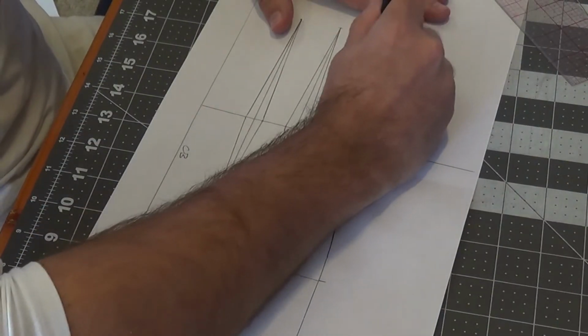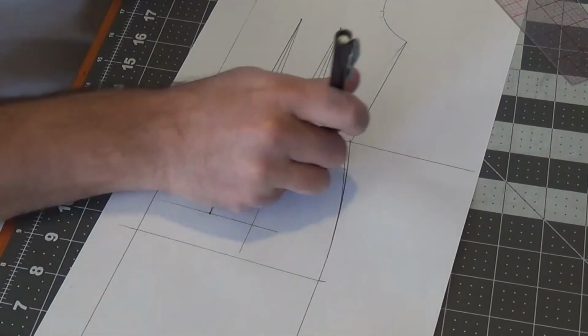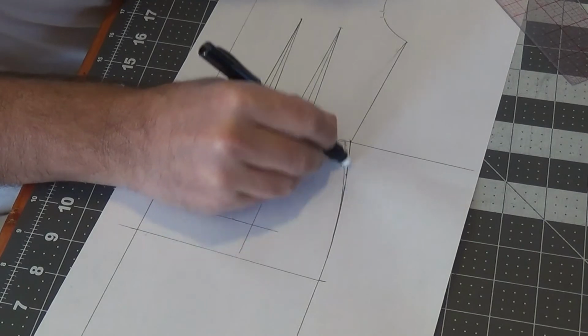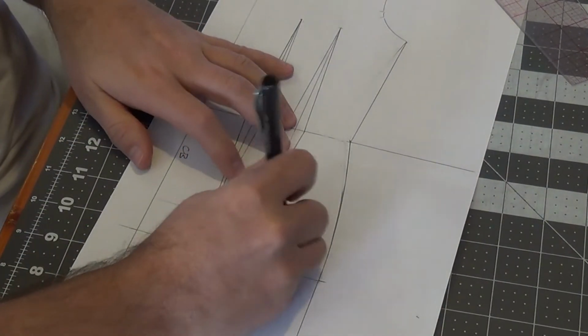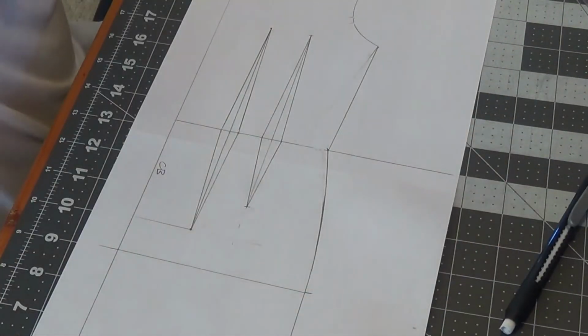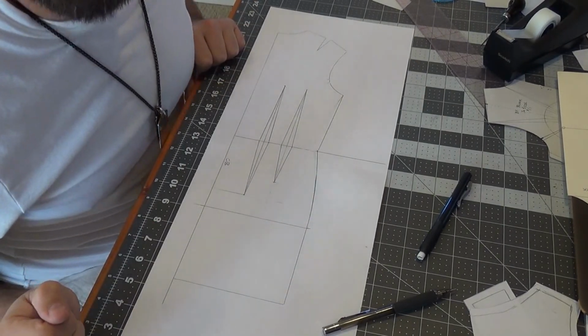I can get rid of all of these other lines now. And there is the torso sloper for the back.